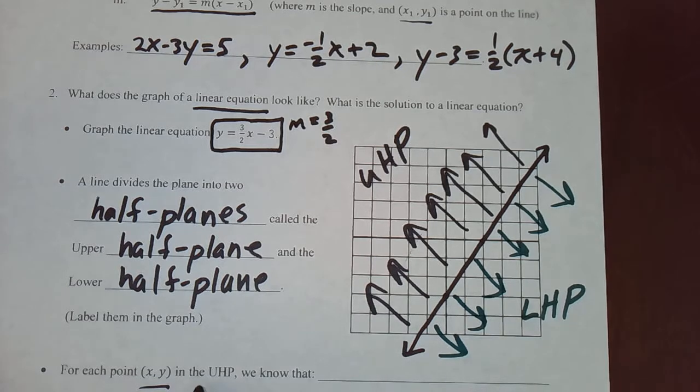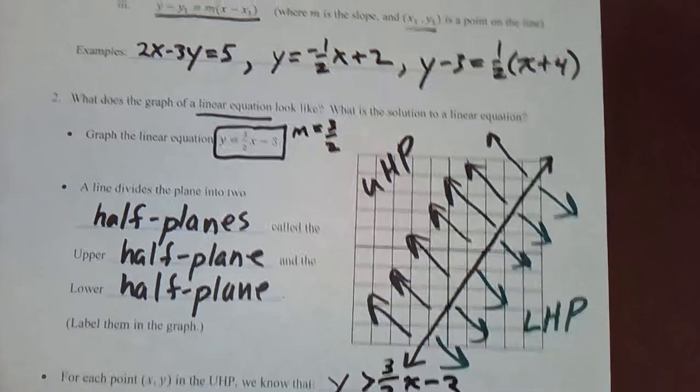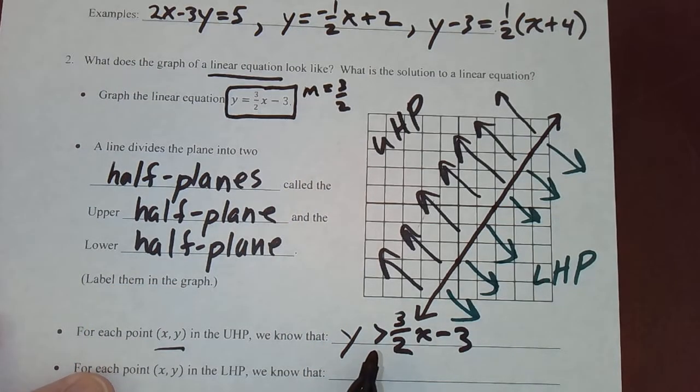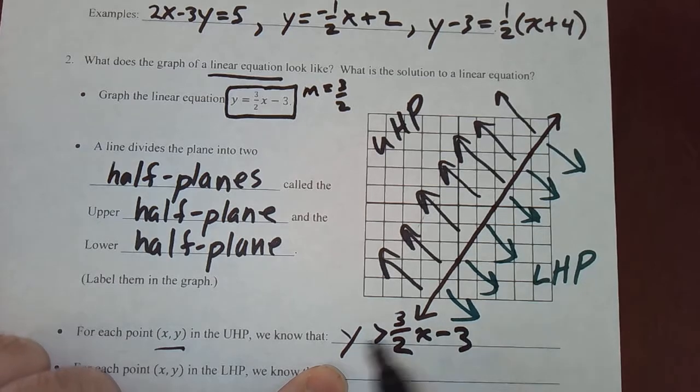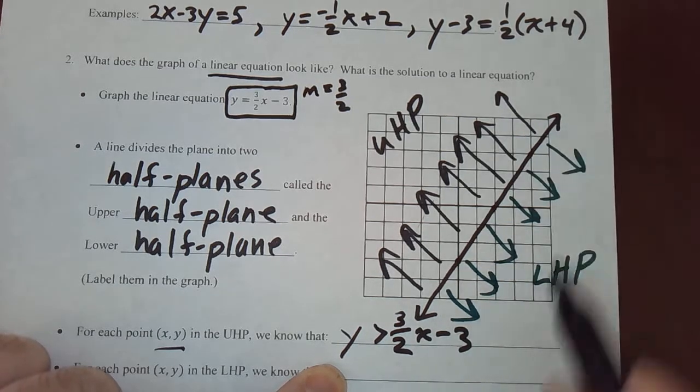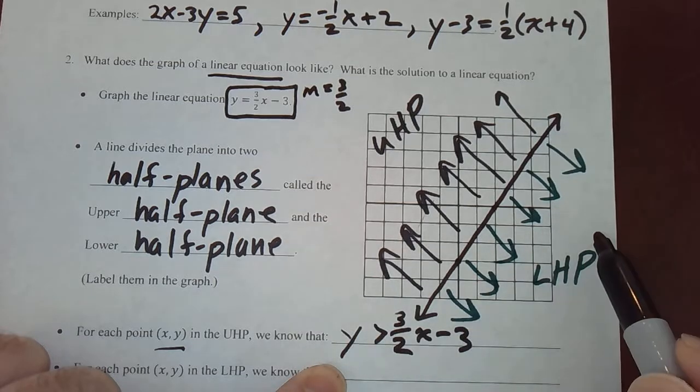So for each point in the upper half plane, we know that y is greater than 3 over 2x minus 3. So all I did is take the linear equation and change the equals sign into a greater than. Remember, we think of y as being the height of the function. Y is the upness and downness, while x is the leftness and rightness.